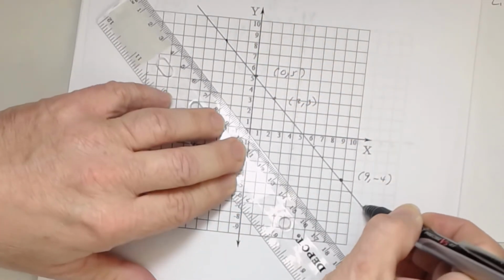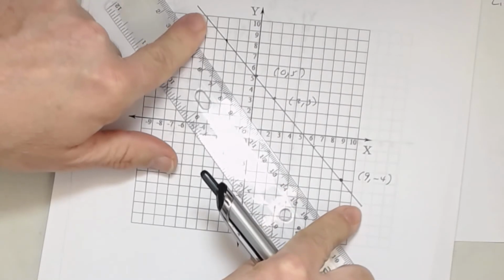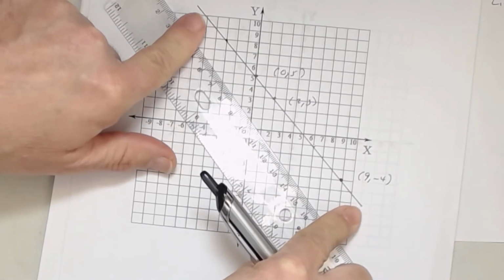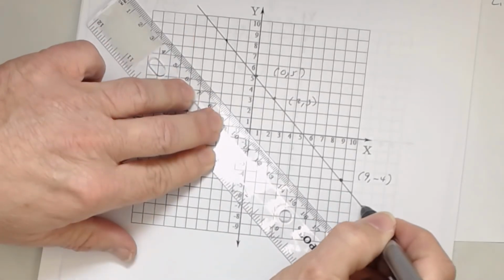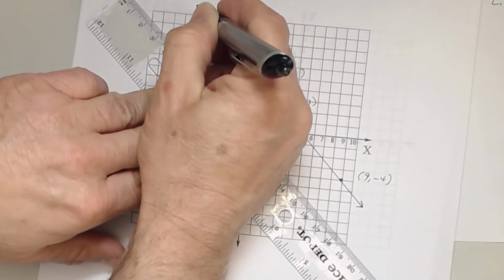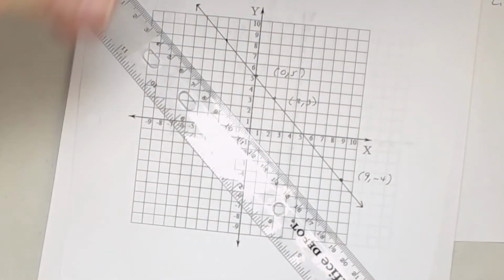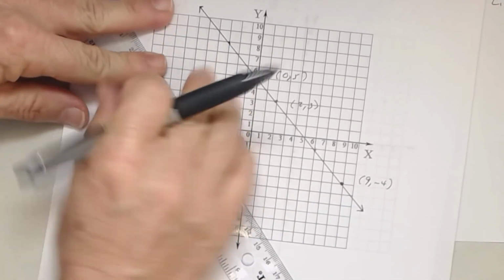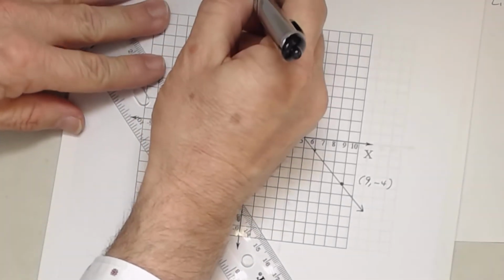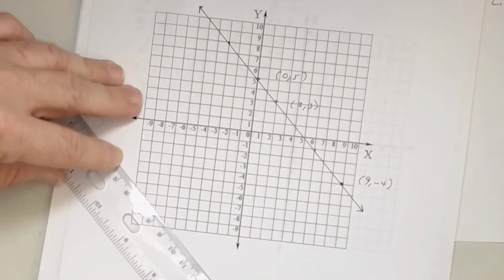Now, when you graph a line, don't just do this. You have to do the arrows. If you forget the arrow, you're going to be very disappointed in me. Not disappointed, but upset, because you're not going to get full credit. You've got to draw your arrows because the arrows indicate that it keeps going. If you didn't draw an arrow there, it would indicate a segment. Remember, a segment has endpoints. A line has arrows on both ends. All right, so this right here is the line y plus x equals 5.